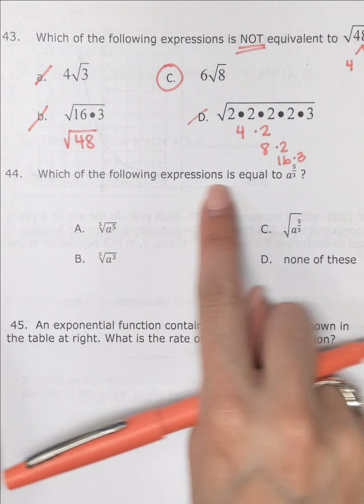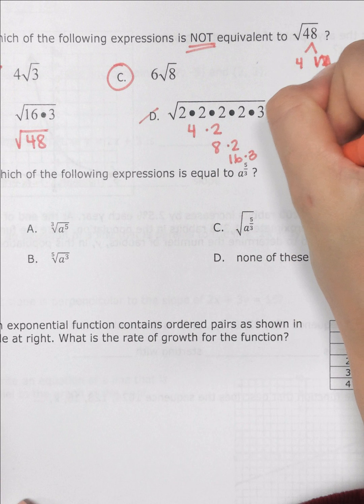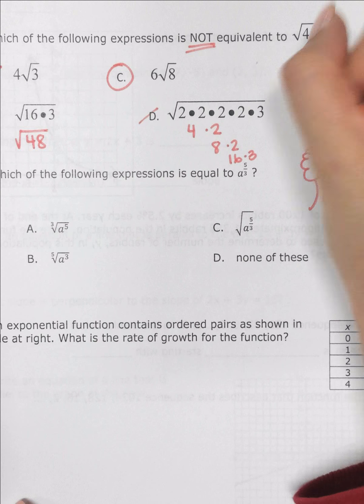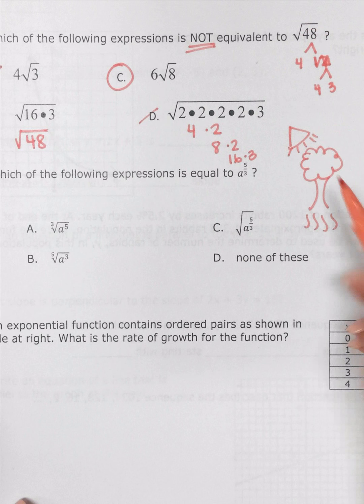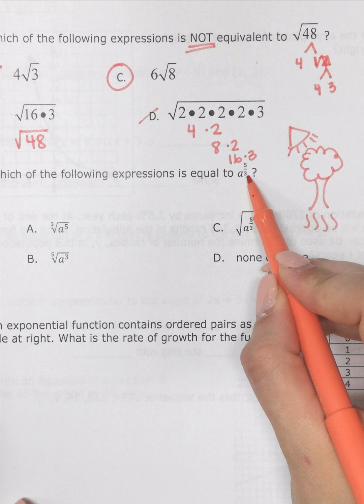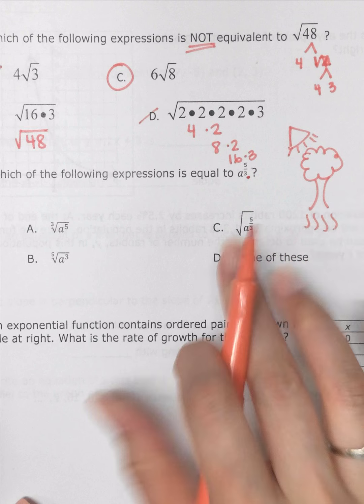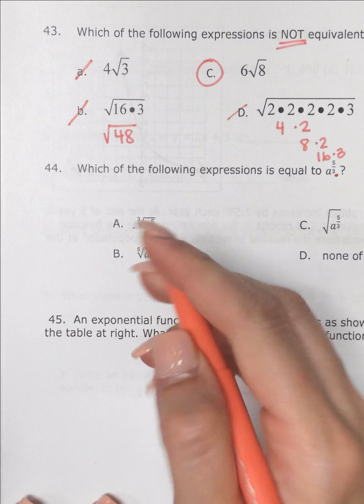Which of the following expressions is equal to a to the 5/3? Think of your tree, right? So the power source is on the top and the roots are on the bottom. So the root is the 3, so it needs to be the 3rd root, and the power is the 5, so the 5th power. So 3rd root, 5th power, A.